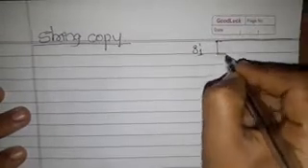Now we'll discuss string copy operation. What is a string copy operation? See, string copy is nothing but, assume I'll take a string 1. I'll take a string 1 as something like K, L, E. We know that every string ends by a null character.